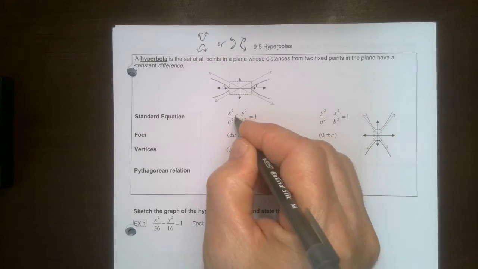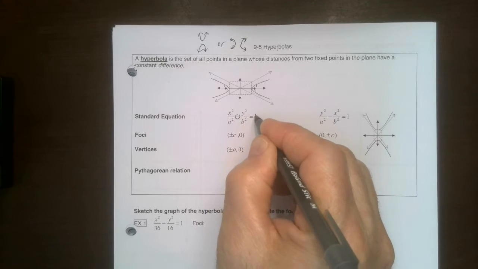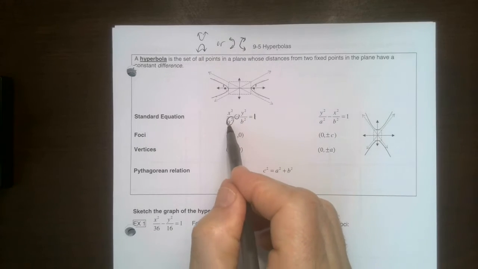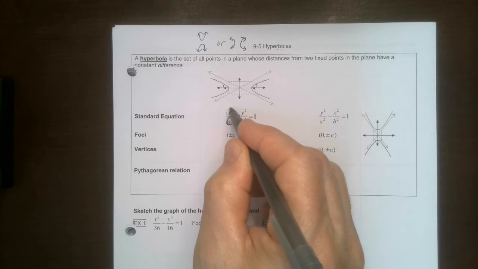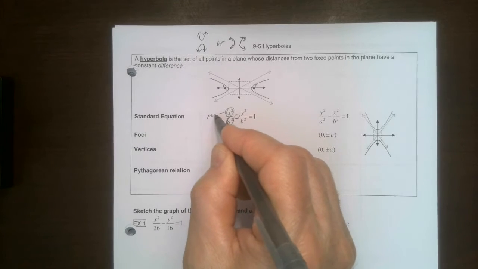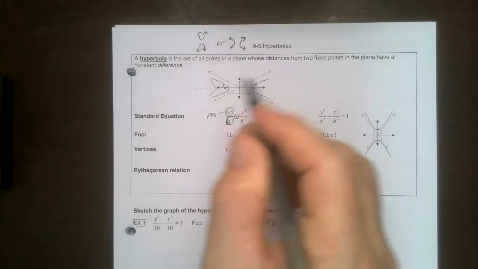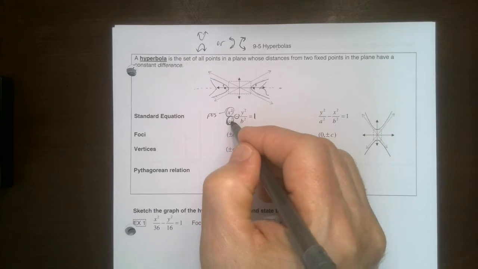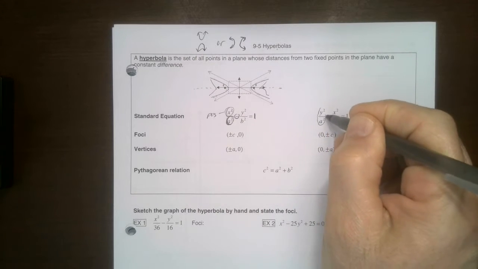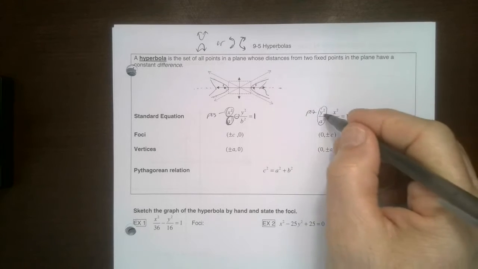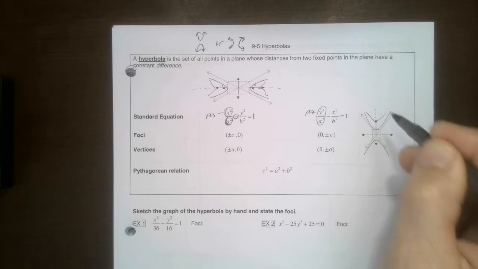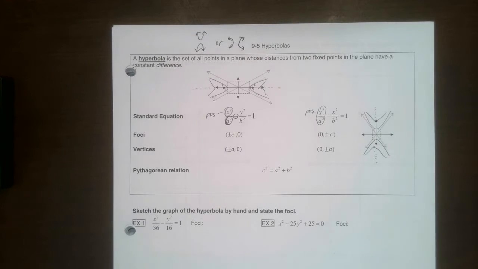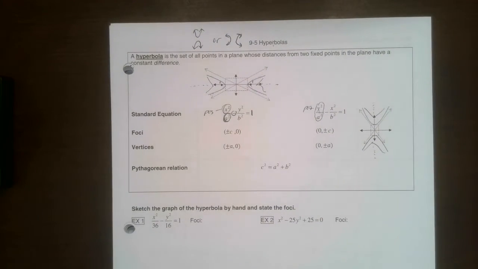I want you to notice something. There's a minus, it still equals 1, but a squared comes first. Look at it. And if x squared comes first or is positive, notice the Pac-Men are having a feast on the x-axis, telling you they face right and left. However, if y squared comes first or is positive, then our Pac-Men are eating all the dots on the y-axis. That's how I teach it. So I think it makes a lot of sense. I think it makes it pretty simple.